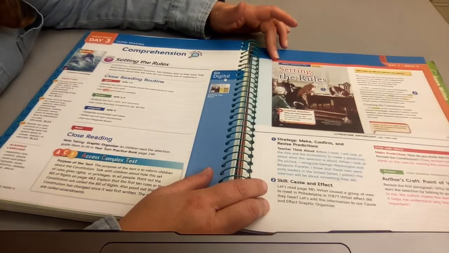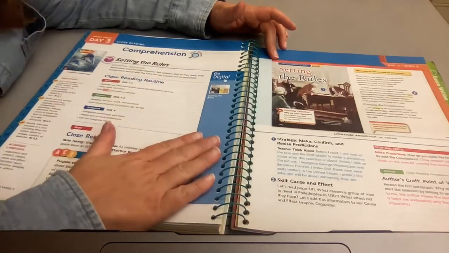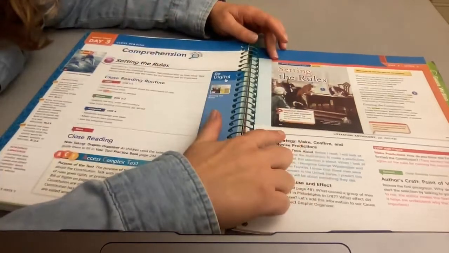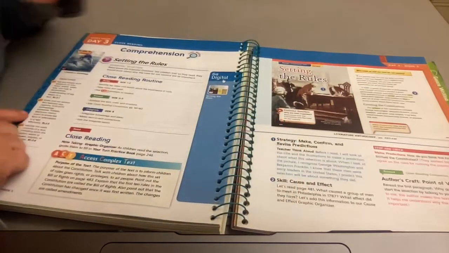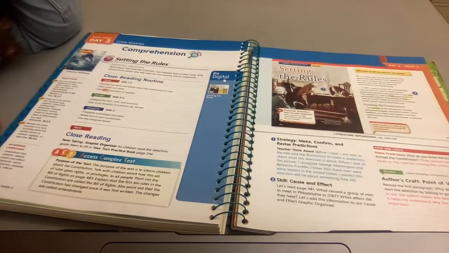So in day 3, you are just going to introduce essential question, phonics, word work, into the story. Okay? Always build the background knowledge. Look at the picture. What do you know about this? What do you know about these people? What do you know about the history of America? Introduce the background, turn and talk.